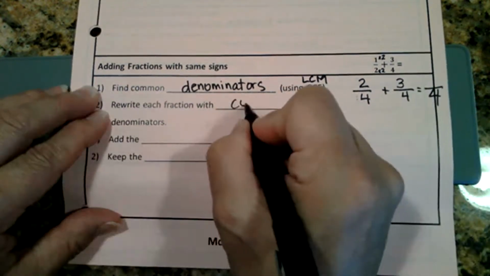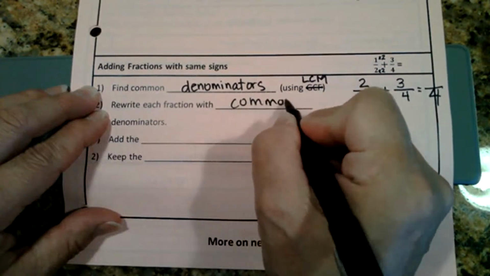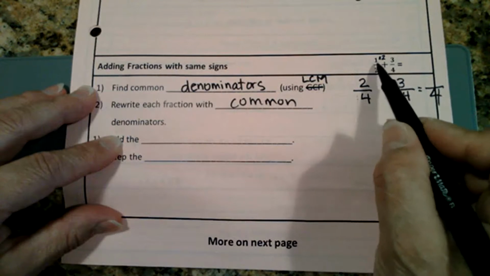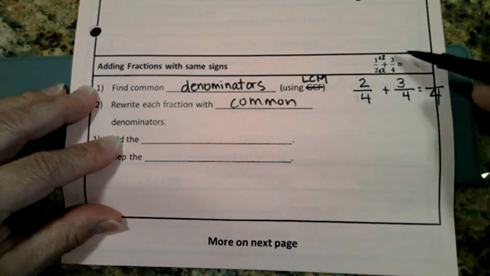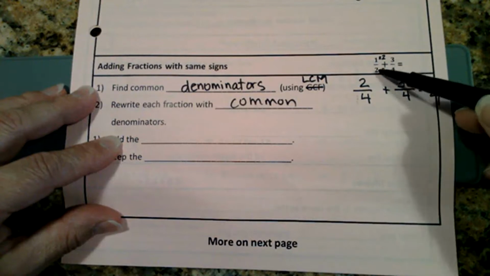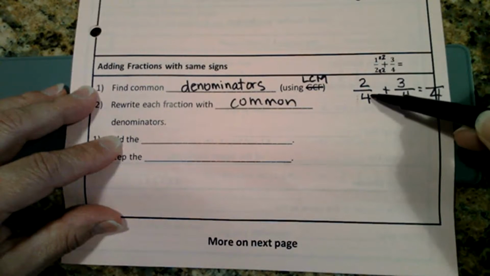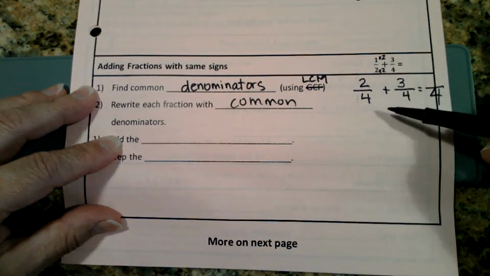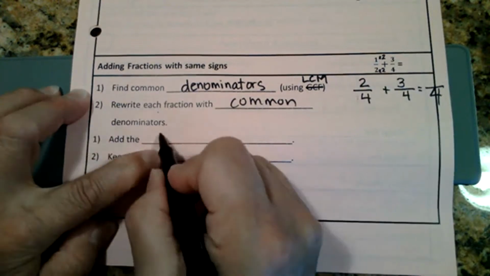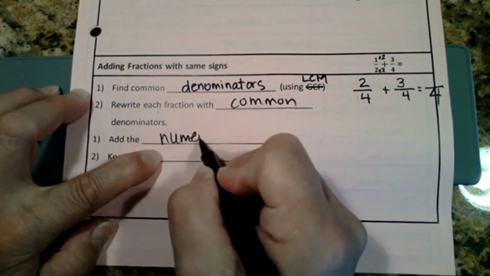Rewrite each fraction with common denominators, which we just did, 4. We rewrote the fraction 1/2. We didn't have to rewrite the 3/4. We just kept it as 3/4 because it already had a denominator of 4. But we're rewriting 1/2 and changing it to 2/4 so it has the same denominator. So rewrite each fraction with common denominators and then add the numerators.